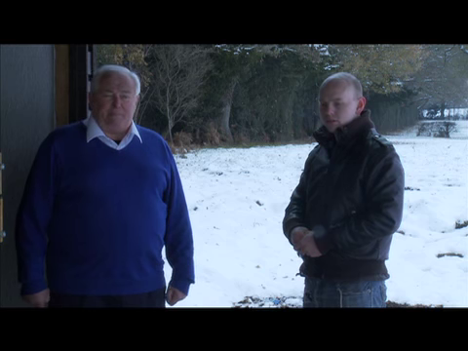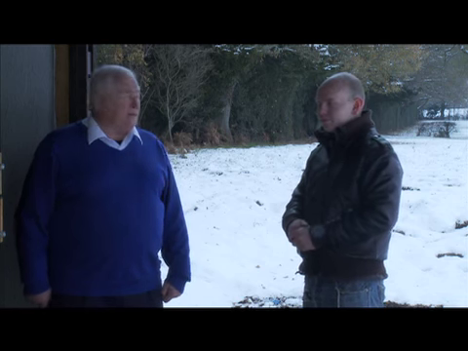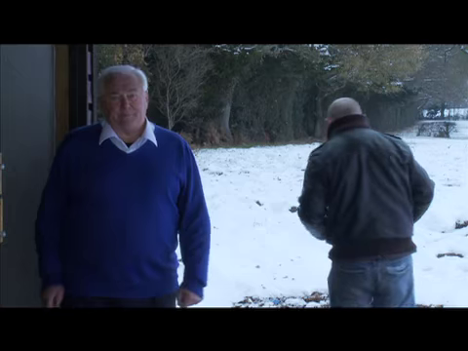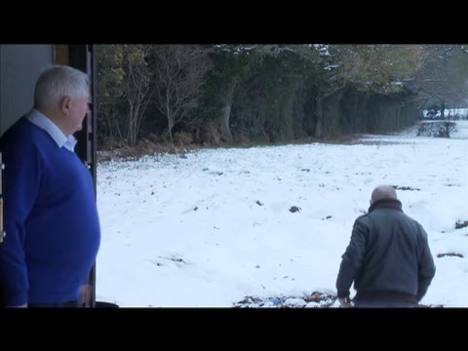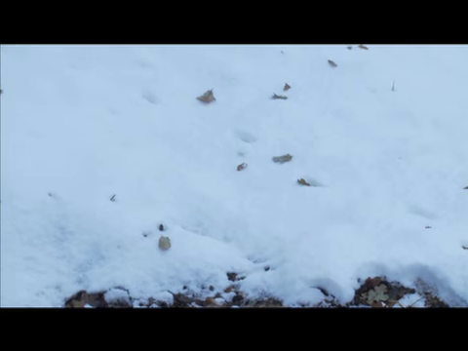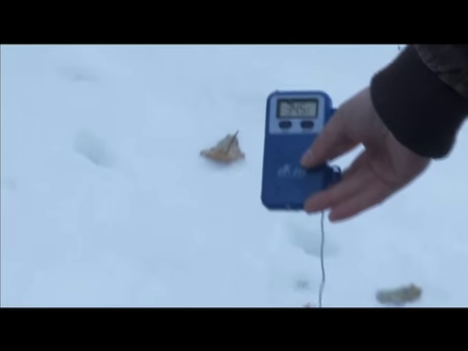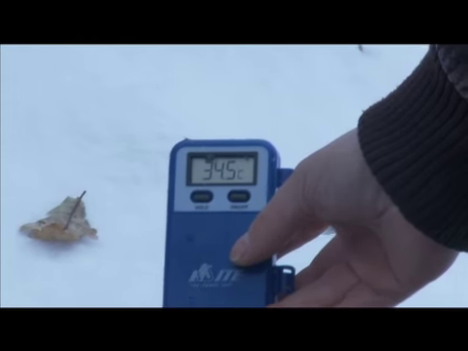and I'd like now Peter to go out and measure the ground temperature about 18 inches below the surface to see what the temperature has risen to. Peter, if you wouldn't mind doing that. The ground temperature is 34.5 degrees centigrade.